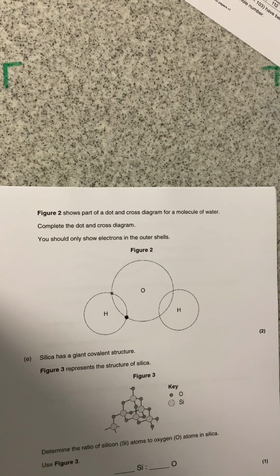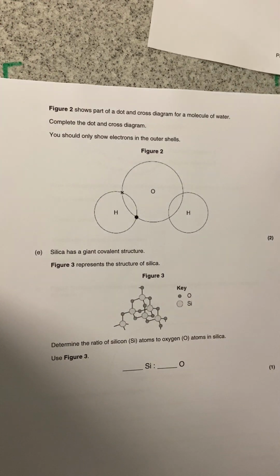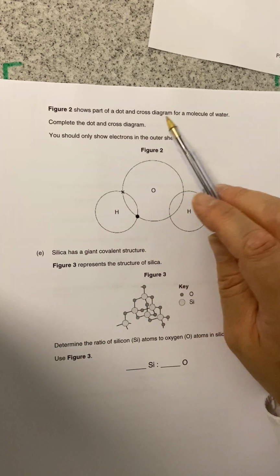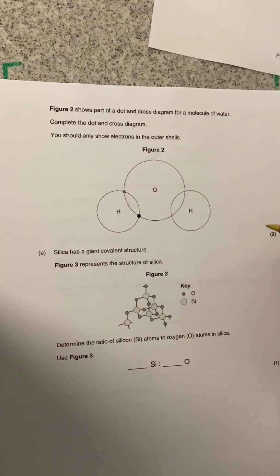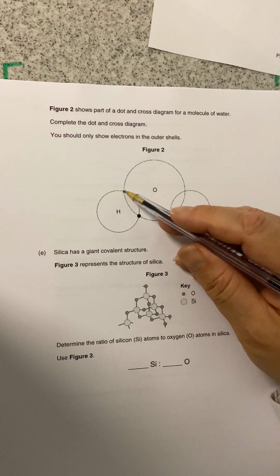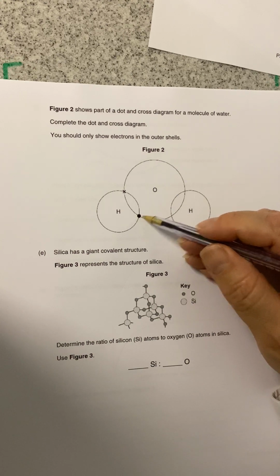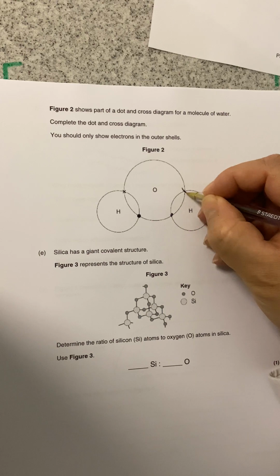The first thing it says is figure 2 shows part of a cross and dot diagram for a molecule of water. Complete the cross and dot diagram, and you should only show electrons in the outer shells. So the idea is that we've got the correct number of outer shells. Hydrogen will have two electrons in its outer shell in total, because it'll have 1 from the hydrogen, 1 borrowed from the oxygen. So we'd want to do exactly the same there. You've got exactly the same bond there.